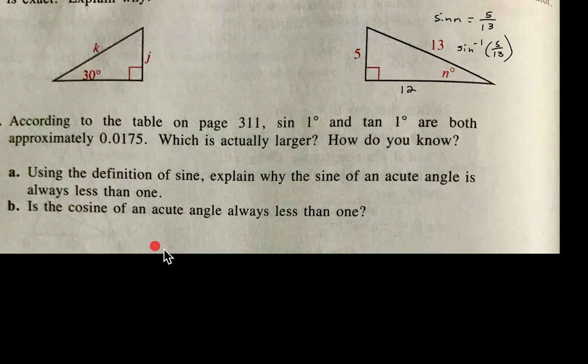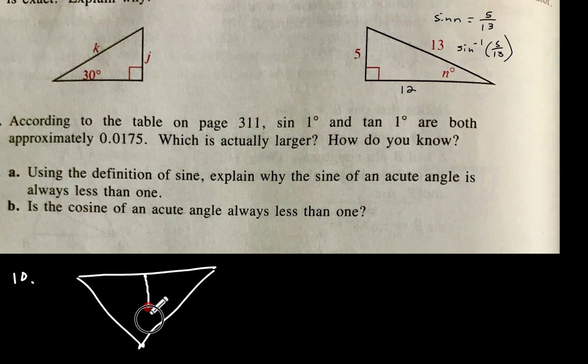So maybe an example of a more difficult one would be, none of them look that difficult, except you're going to have to use the Pythagorean theorem on some of these. Let's just do number 10 real quick. So number 10 would be, it's a triangle that looks like this. There we go.